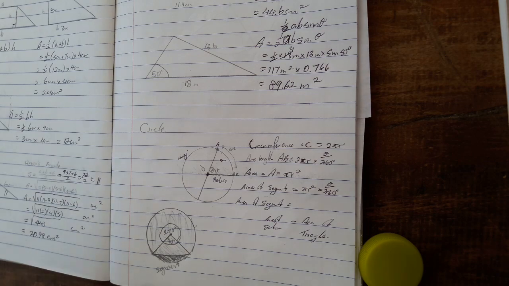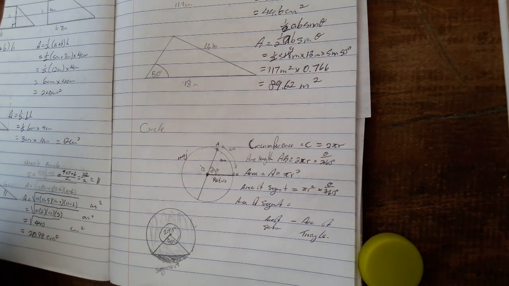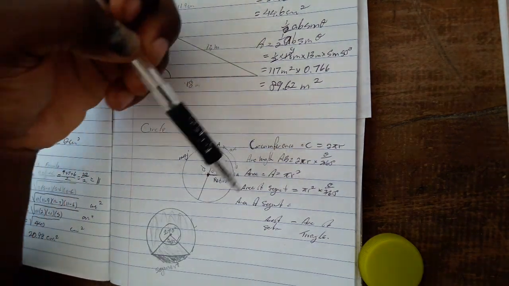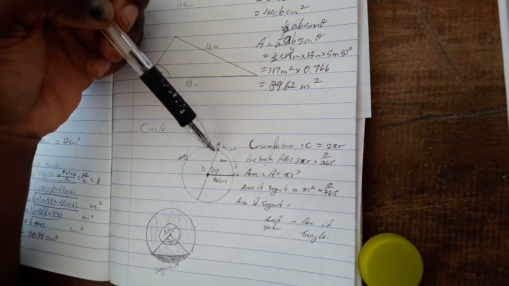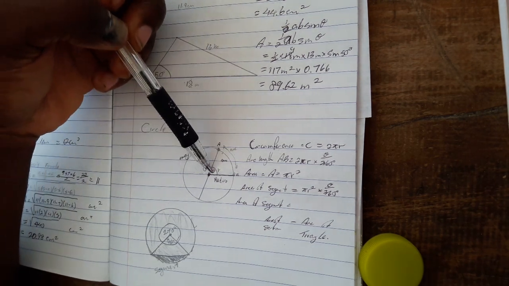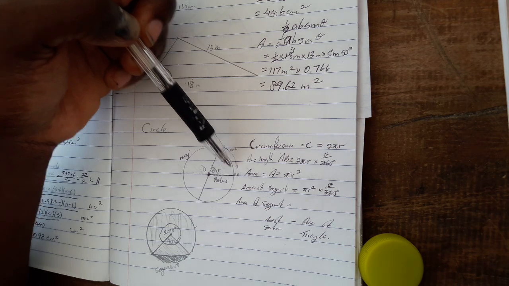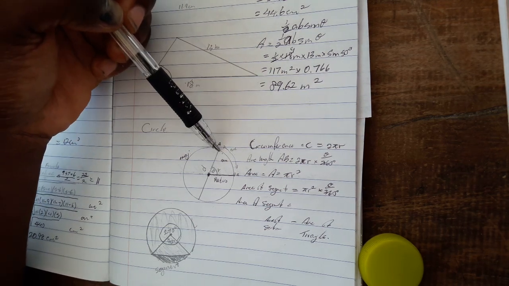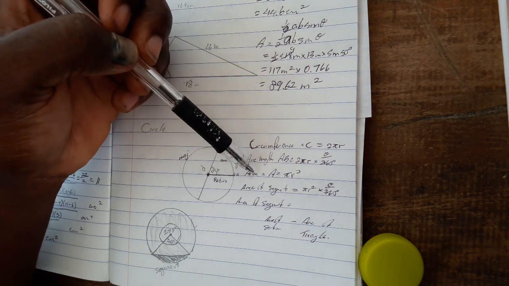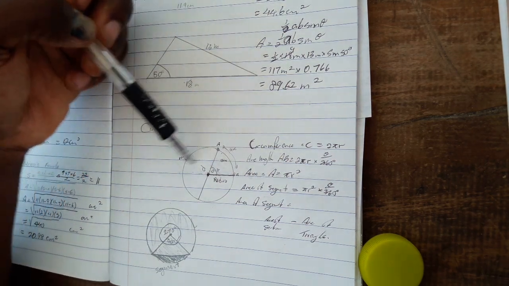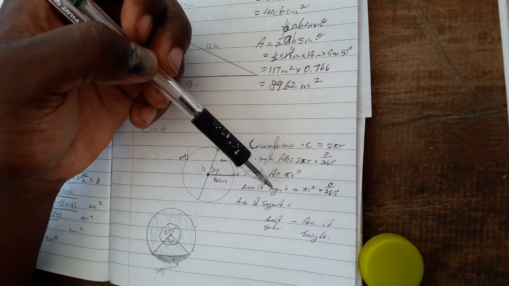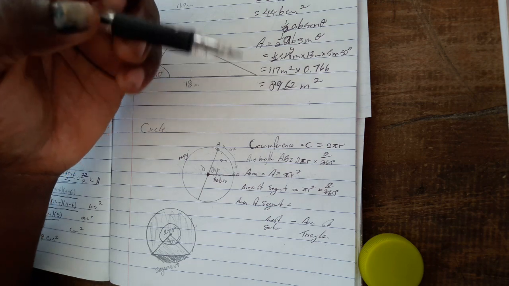So in a circle, all the possible things you can actually do is to calculate the circumference, that is the distance around the circle, the arc length, that is a piece of the distance around the circle, and we use the small angle for the minor arc length. We just want this piece, so we use the angle from the radii forming that little piece. For the area of the circle, that is the space enclosed by the circle, they can ask you for the area of the sector.